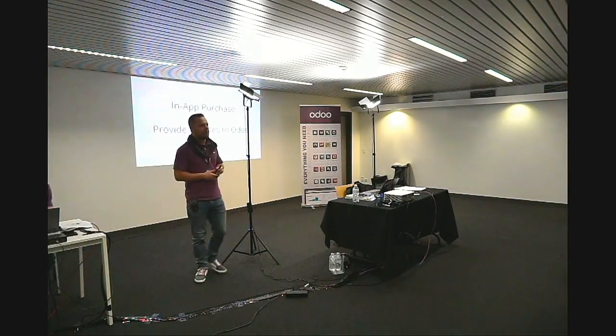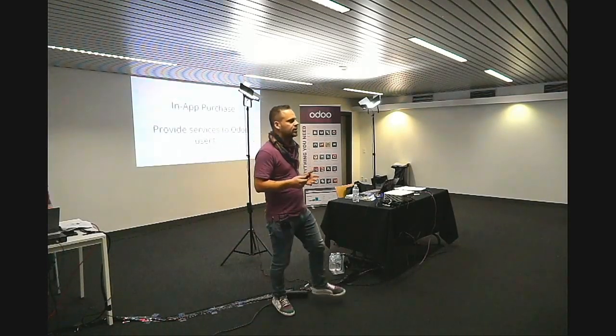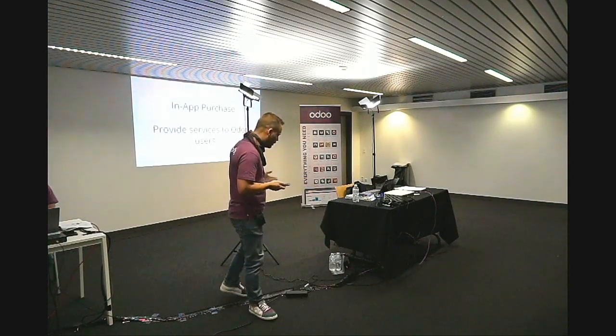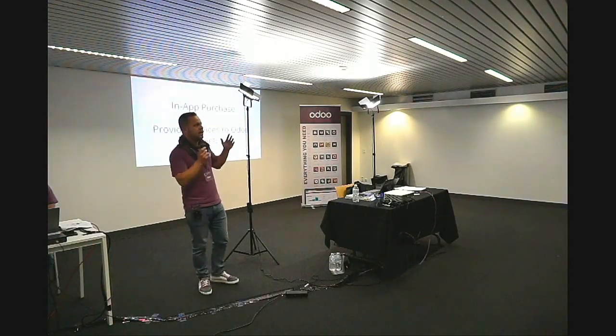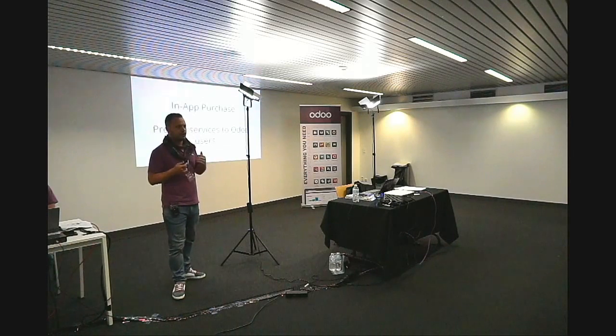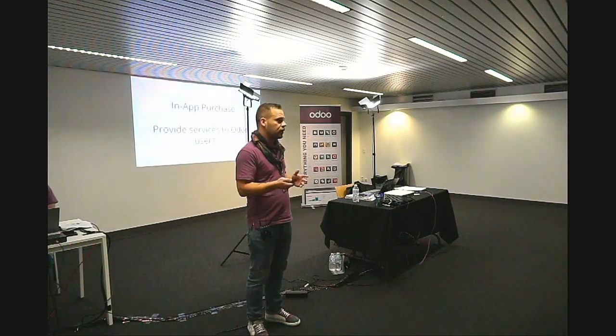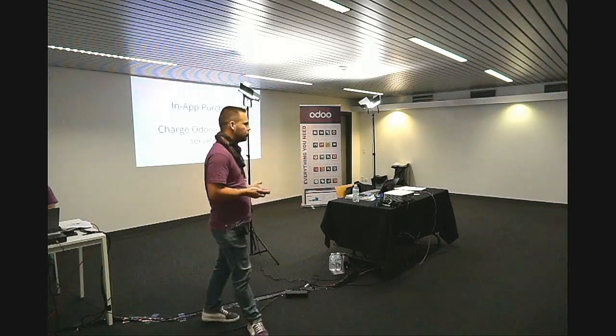So what are in-app purchases? I guess by now this is a quite well-known concept and well-known matter. The goal of in-app purchases is to provide service to users of Odoo. That's from their point of view, and from your point of view, it's also to charge for these services.